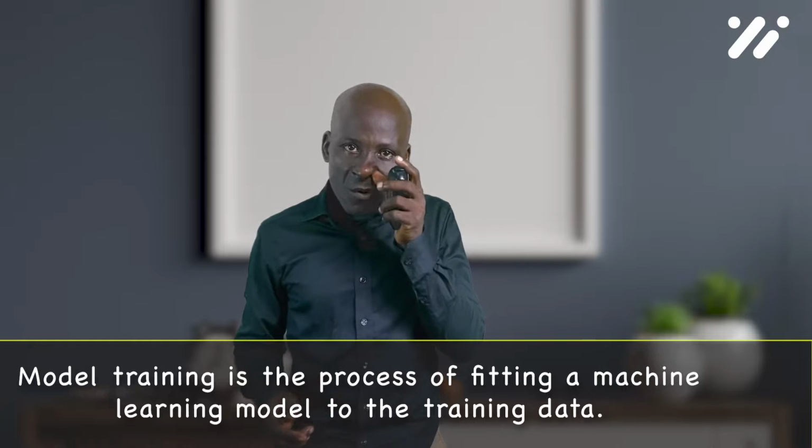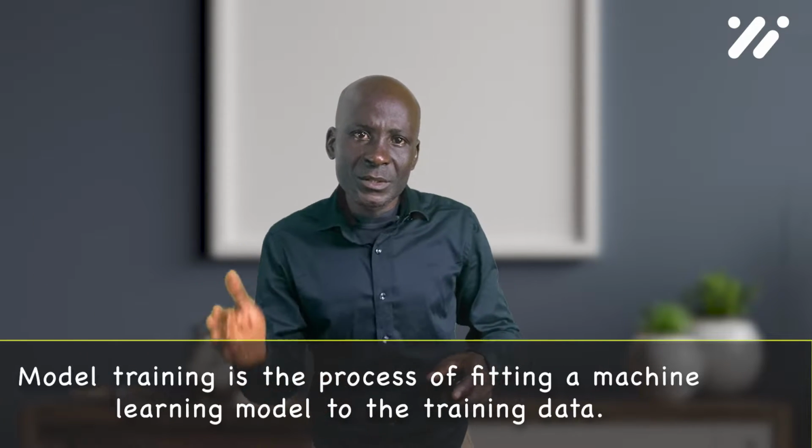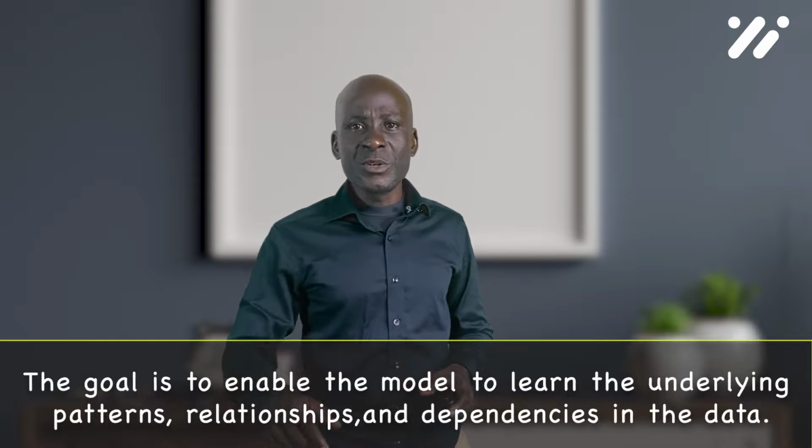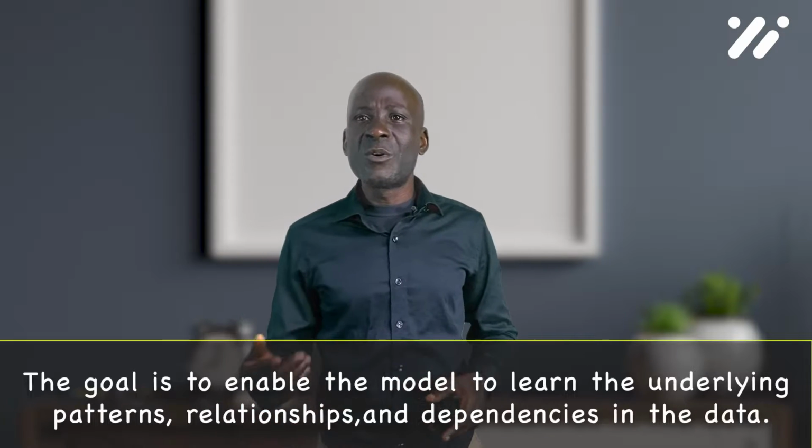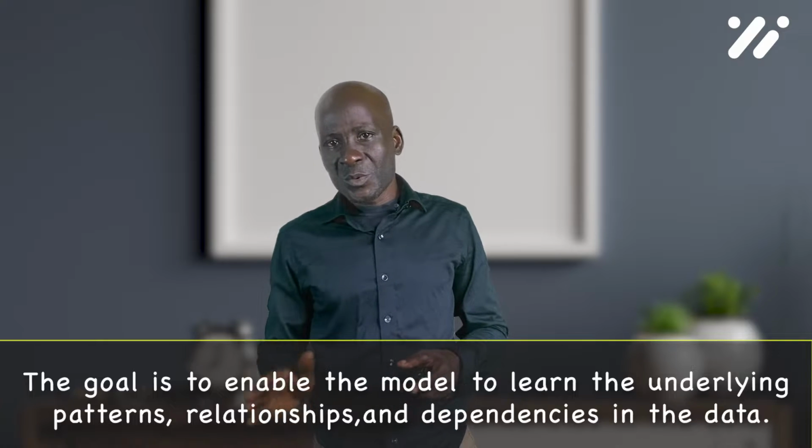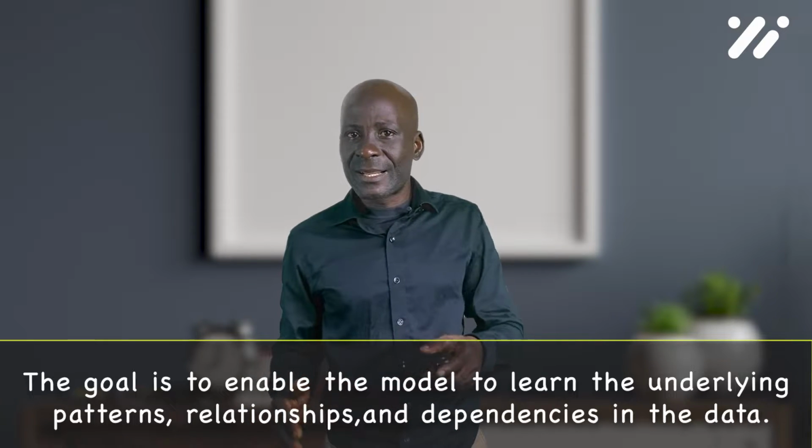We have made mention of different models now. Now, it is now the time to fit that machine learning model to the training data. So after the data has been split into training and testing, then it is now time for model training. So model training is the process of fitting a machine learning model to the training data. The goal is to enable the model to learn the underlying patterns. It will be able to learn the relationships and dependencies that exist in that data.